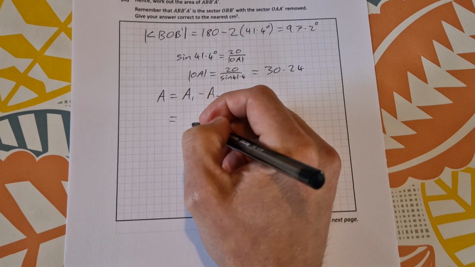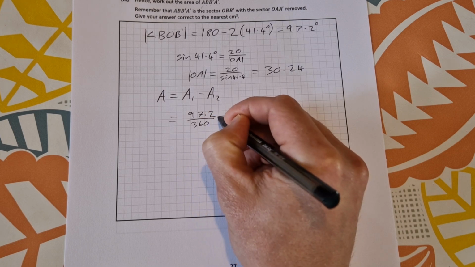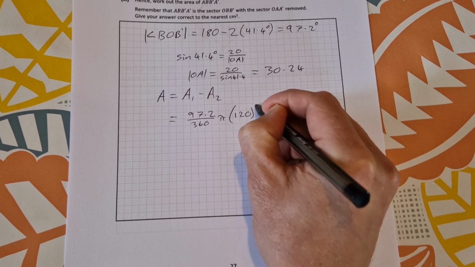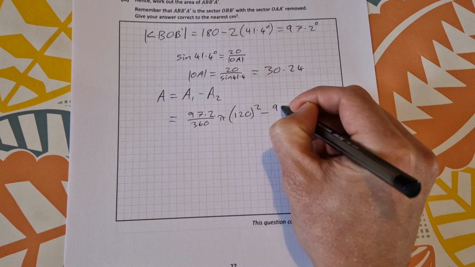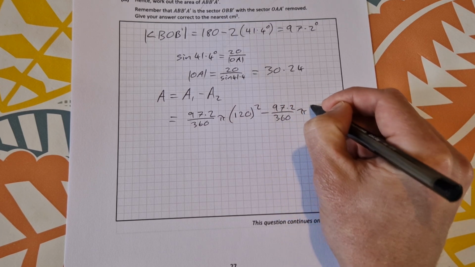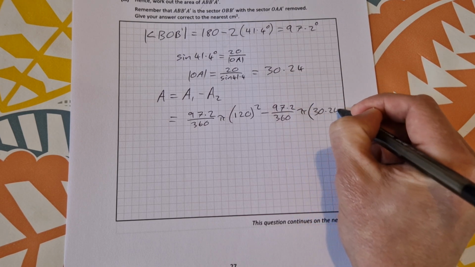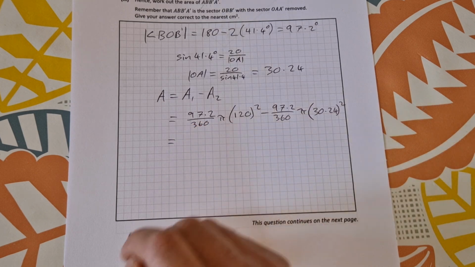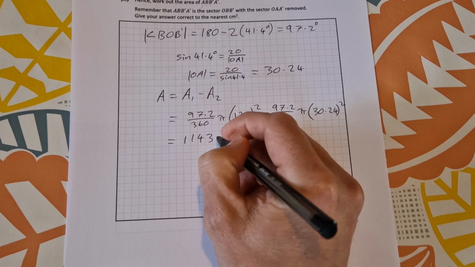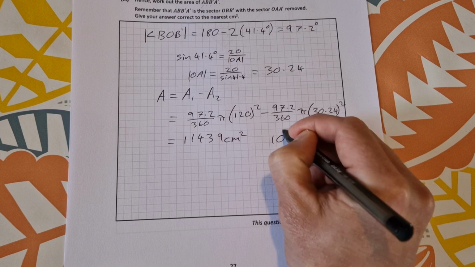The area of the big sector is 97.2 degrees over 360 degrees times pi times the radius, which is 120 squared, and the area of the small sector is the same angle, 97.2 degrees over 360 degrees, pi times the radius of this smaller one, which we've just found as 30.24 squared. So the area, if you work that out, is 11,439 centimeters squared, for 10 marks.